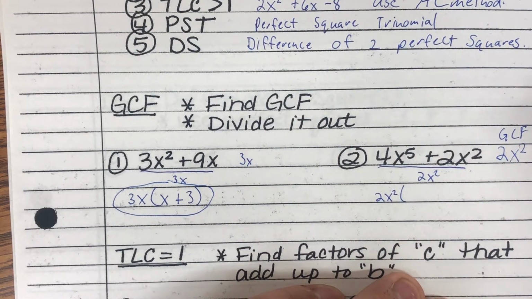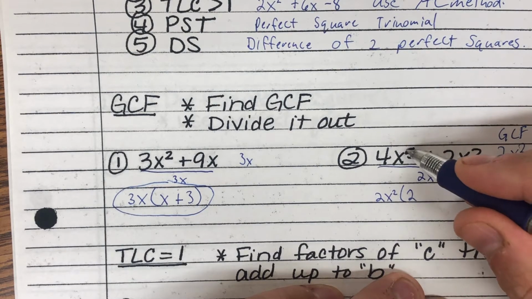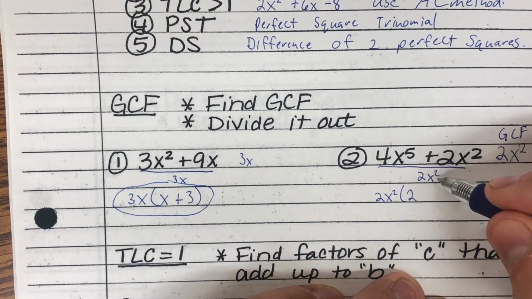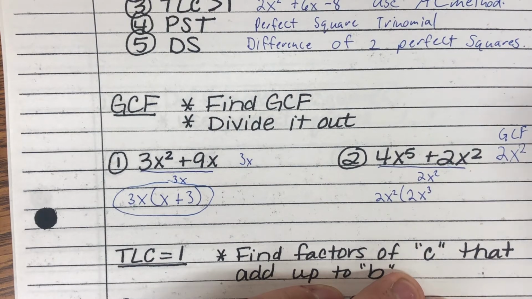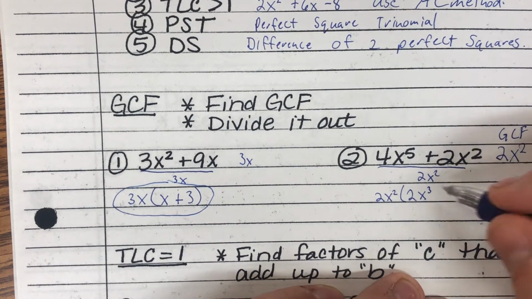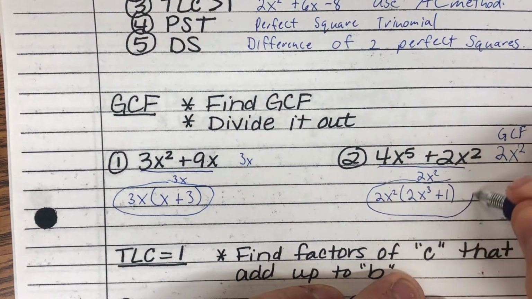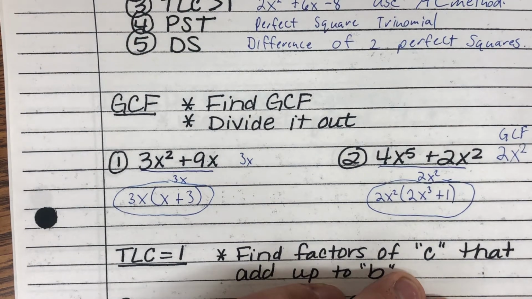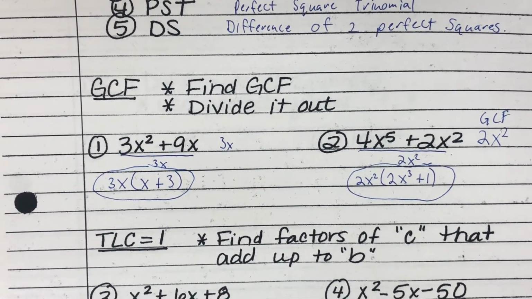When we divide, 4 over 2 is 2. X to the fifth over x to the third. Subtract the exponents. 5 minus 2 is 3. X to the third is our goal. And then 2 divided by 2 is 1. And the x squareds cancel, so we still have to have our 1. And you could always check your work by distributing it back out. Factoring out the GCF, that's always what we look to do first.